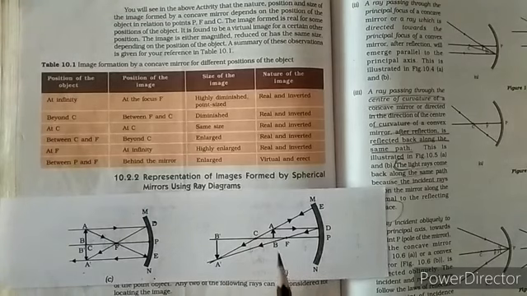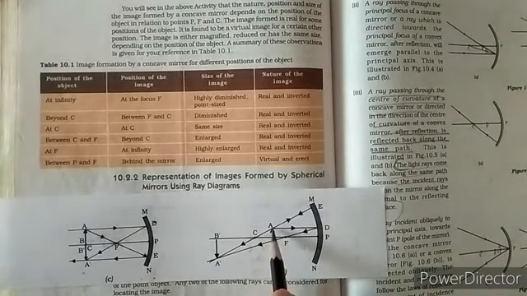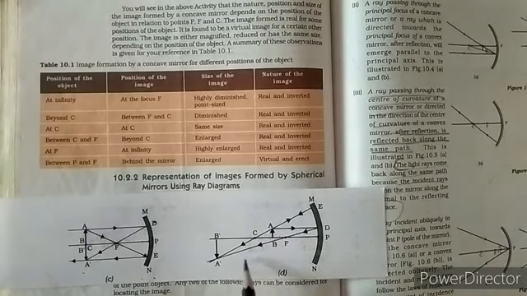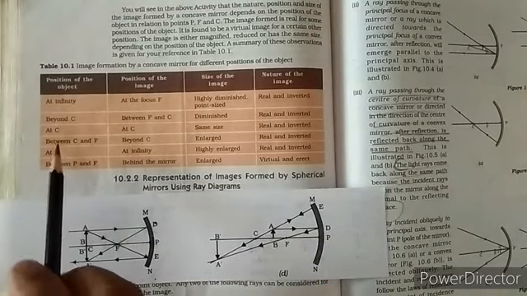Otherwise, you can also take a ray of light passing through the principal focus, that is this way. After reflection, it will travel parallel to the principal axis. That will also meet here. But here in the textbook, they have taken the ray of light passing through the center of curvature. So let's see the table.